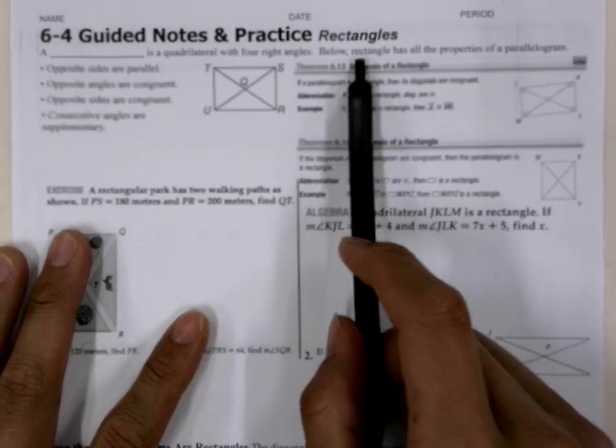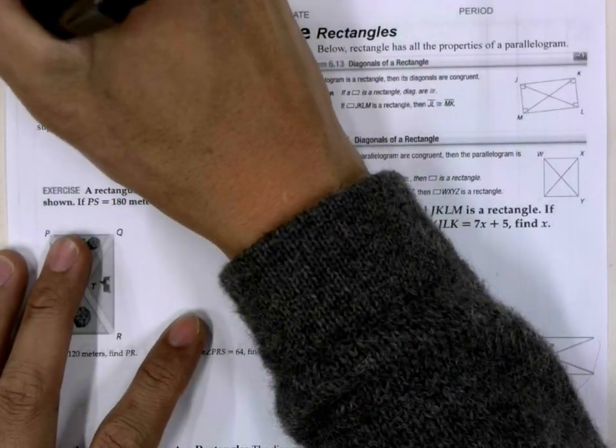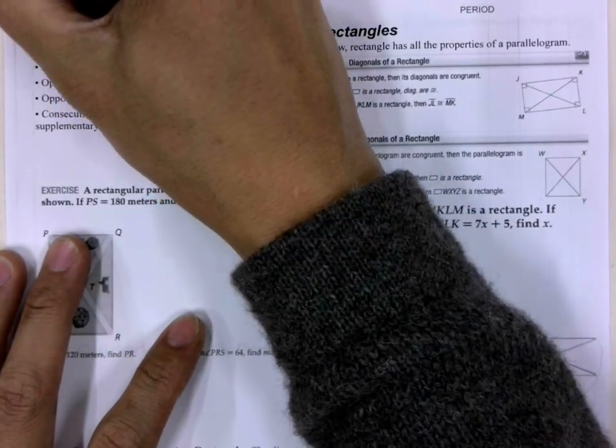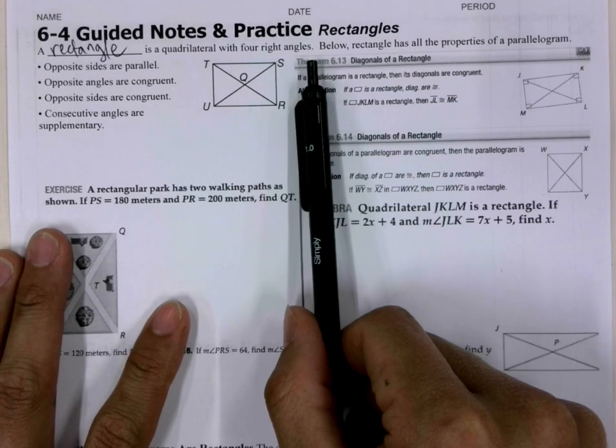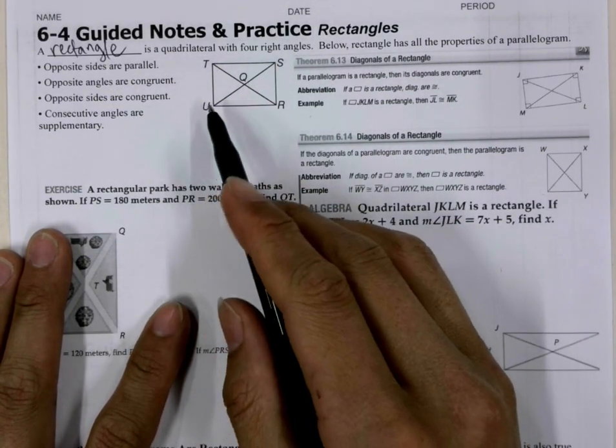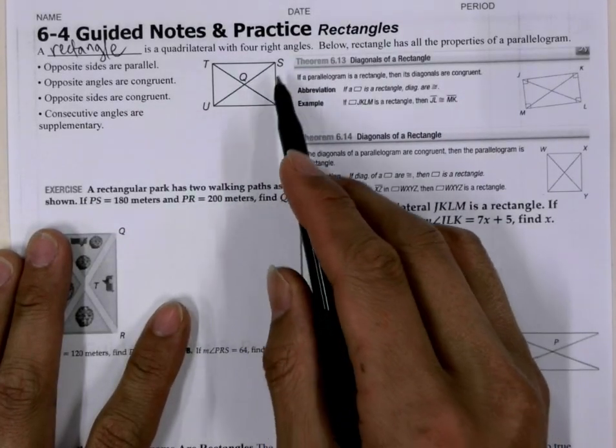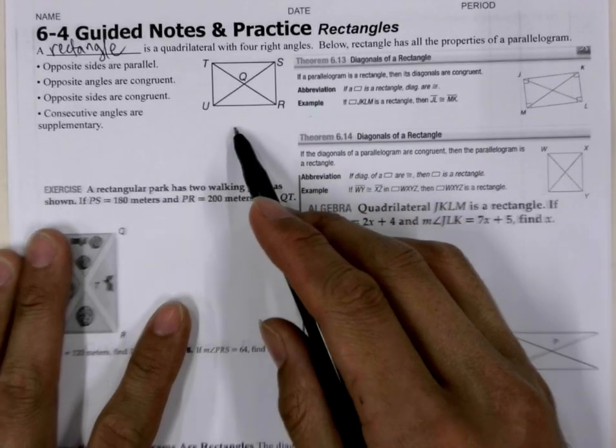Chapter 6.4 is on rectangles, and a rectangle is a quadrilateral with 4 right angles. You can see here we have a right angle at U, R, S, and T. This here is a rectangle.